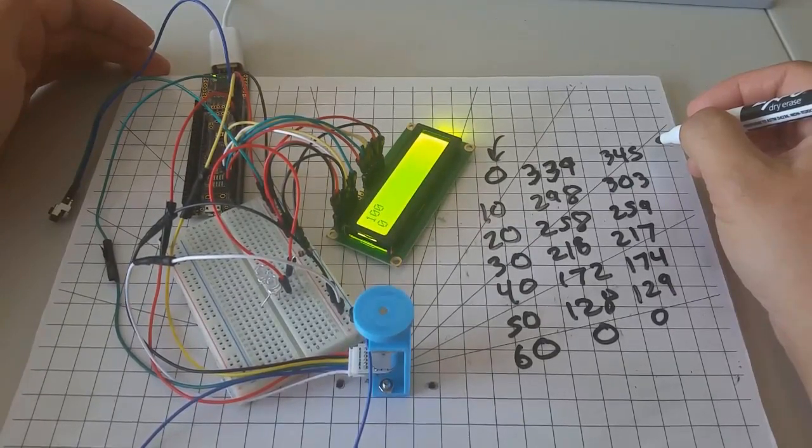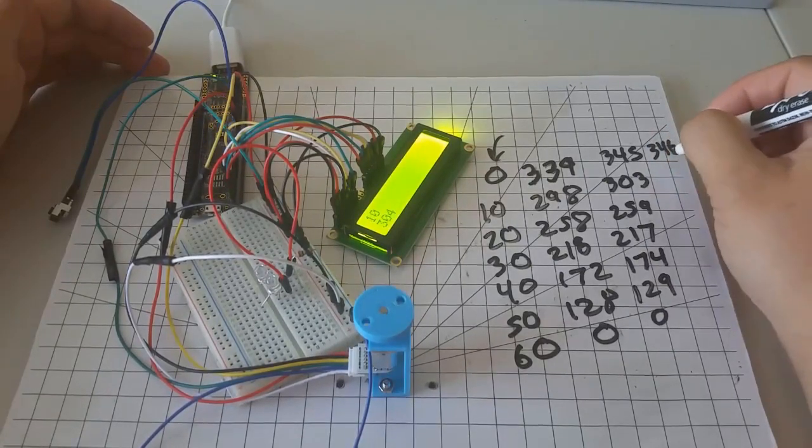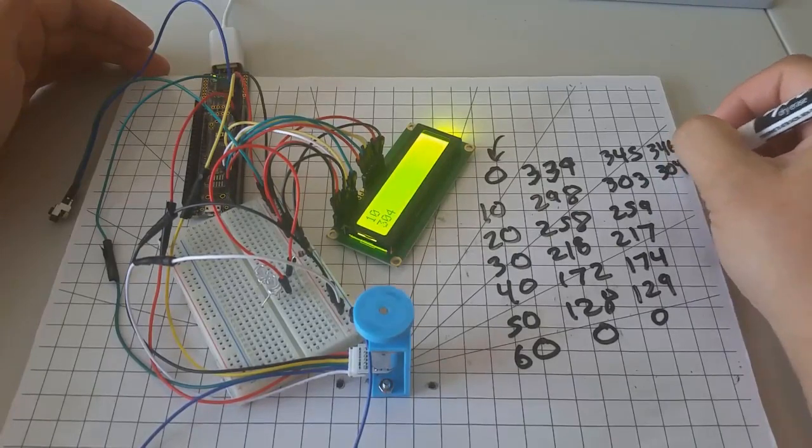This first number is the compare value that we're writing to the PWM. The second number is the speed of the motor in RPM.